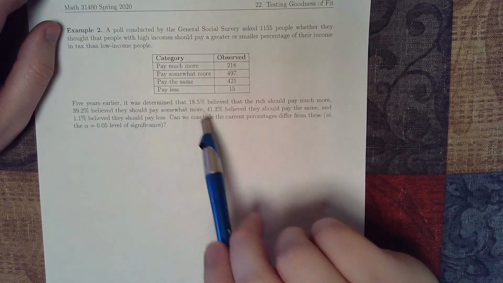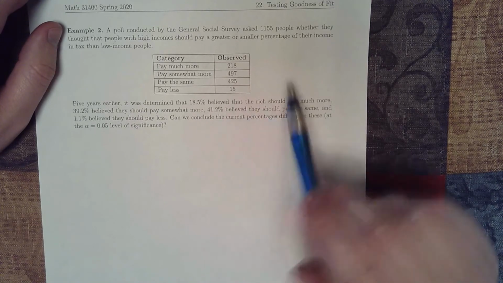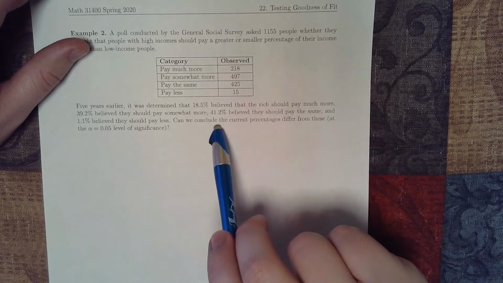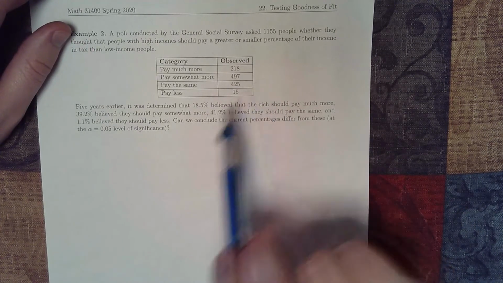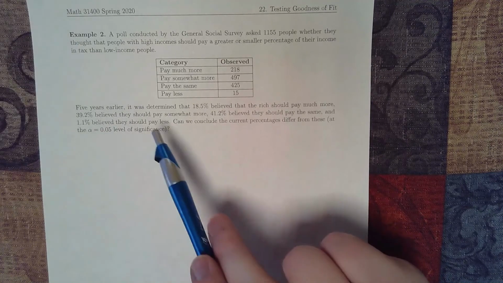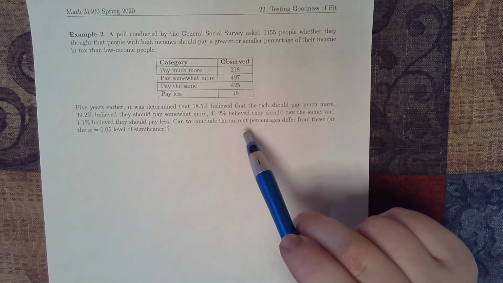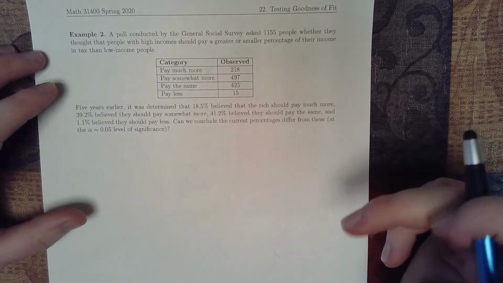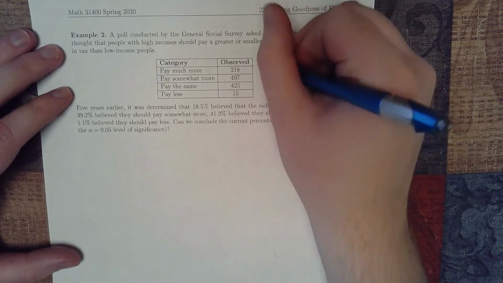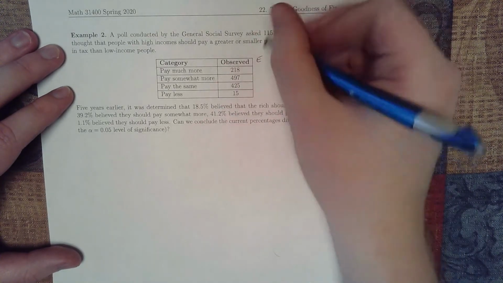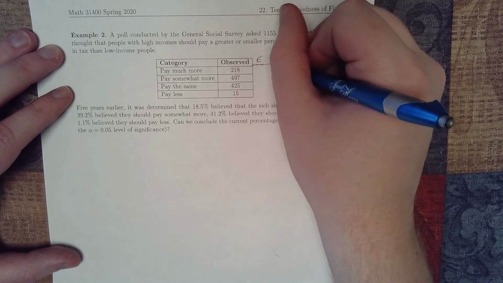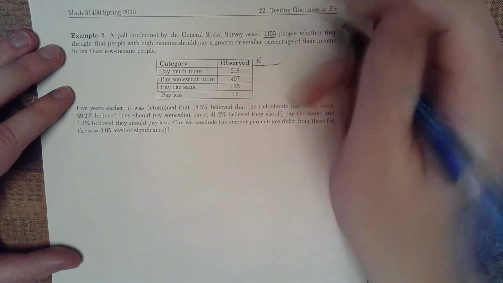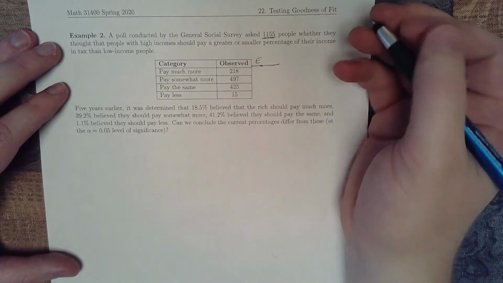5 years earlier, it was determined that 18.5% believed the first option, 39.2% believed the second option, 41.2% believed the third option, and 1.1% believed the last option. We want to conclude if the current percentages are different from what we had before. So these are the things we observed. What we're expecting, since we have 1,155 people and we have percentages, is expectations based on those percentages.